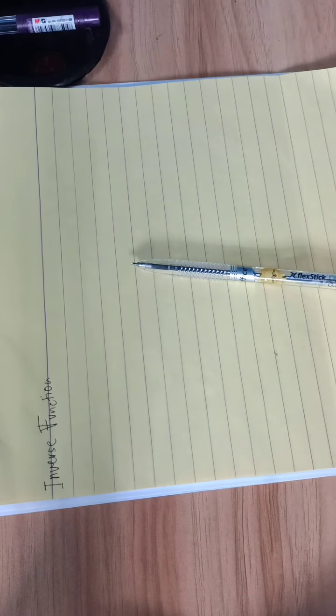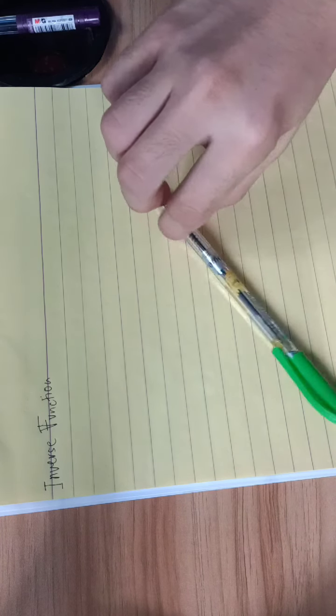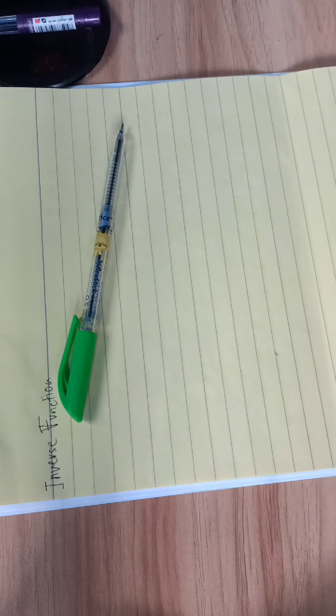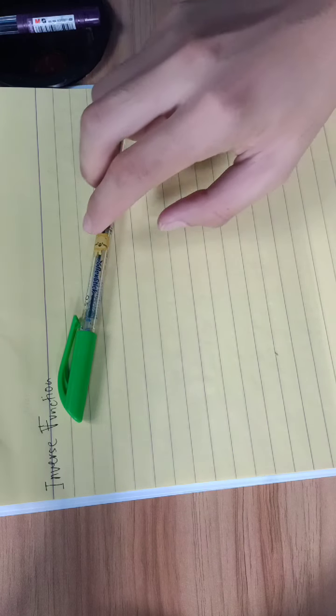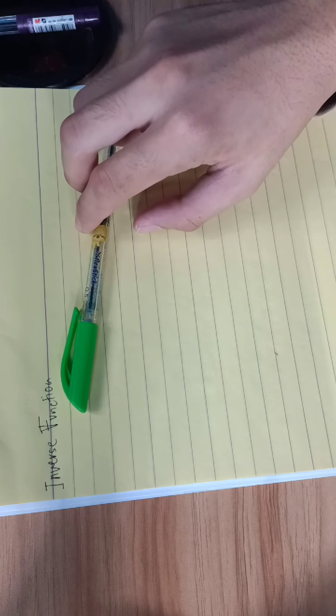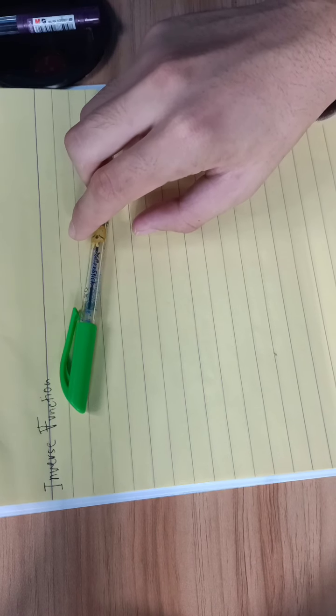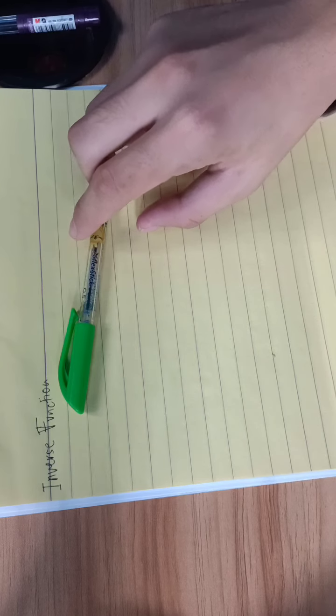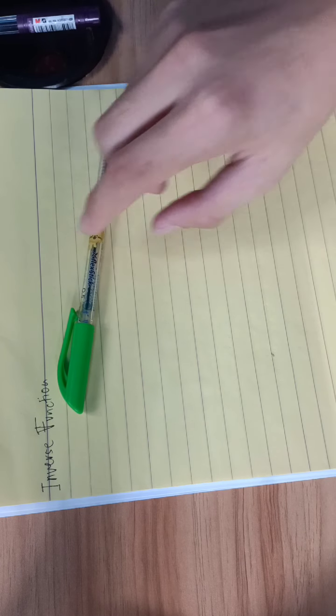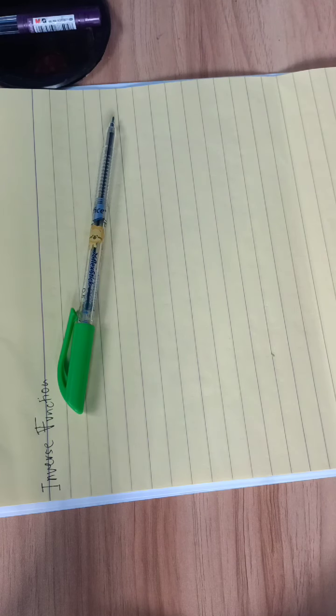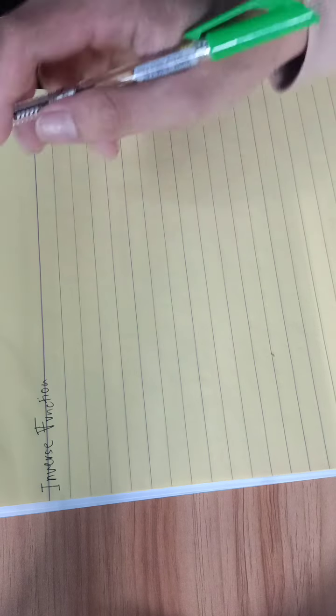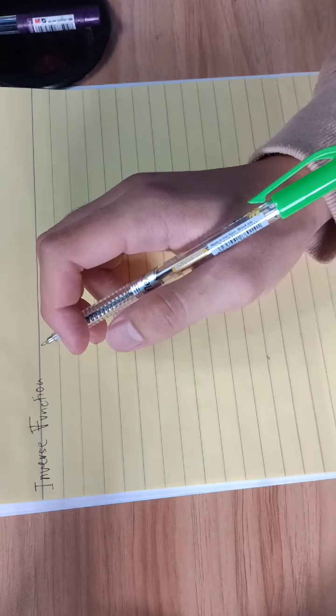So what is an inverse function? In mathematics, the inverse function of a function f is a function that undoes the operation of f. The inverse of f exists if and only if f is bijective, and if it exists, it is denoted by f^-1. So let's give an example.